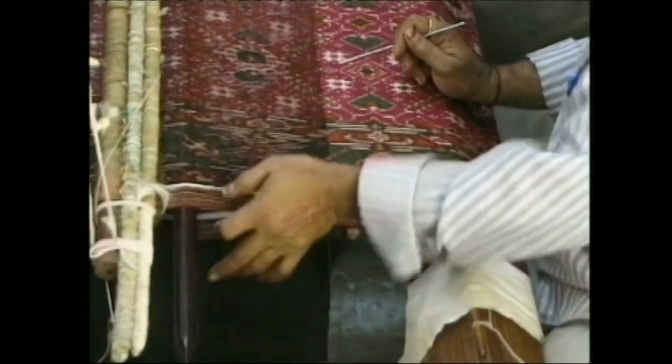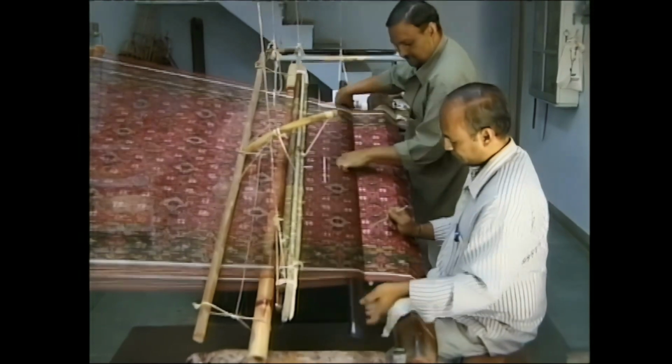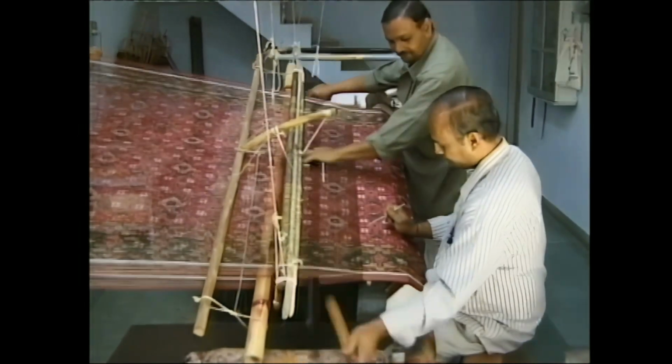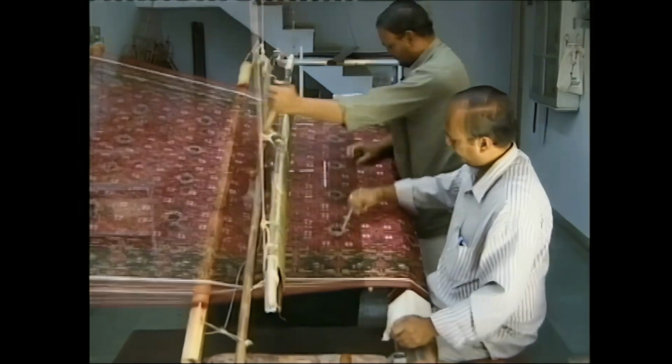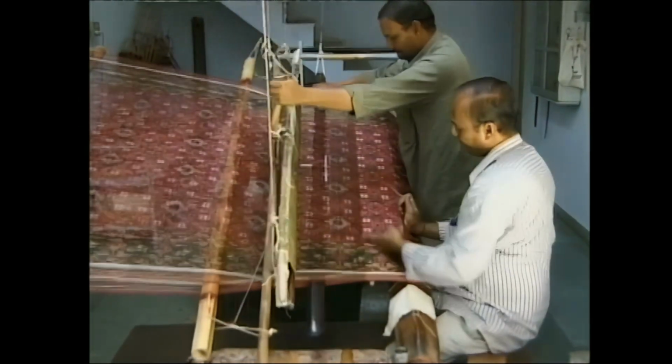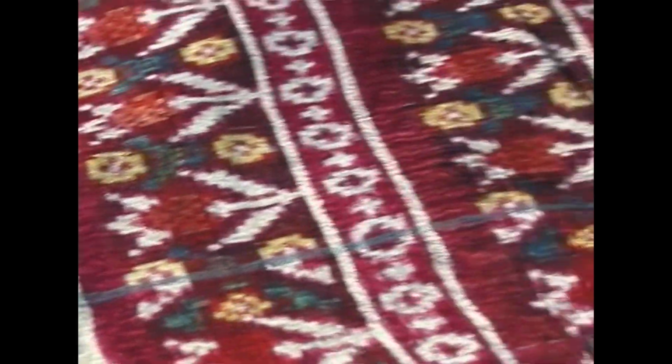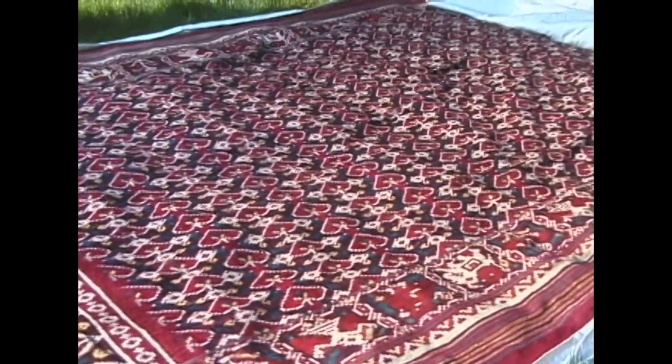The double ikat is woven by the Salvi community, who are believed to have moved from South Maharashtra in the 12th century. Legend has it that at that time, King Kumarpal of the Solanki dynasty invited 700 families of patola weavers from Jalna to settle in Patan in North Gujarat.